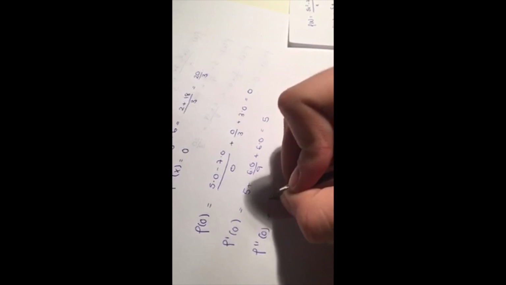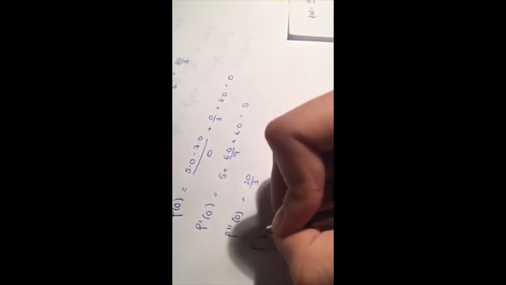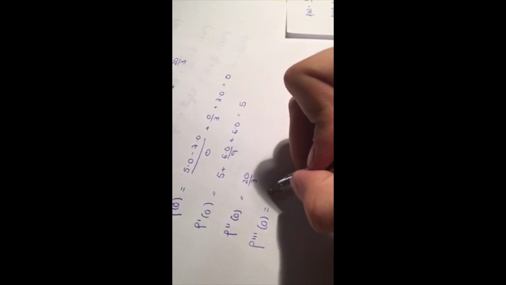Here we're going to substitute the 0 in the second derivative, and because there is no x, we can't substitute it, so the answer will be 20/3. At last, we're going to substitute the 0 in our third derivative, and because the answer is 0, we can't substitute the 0 in the x, so the answer will be 0.